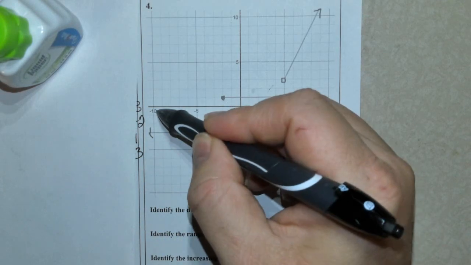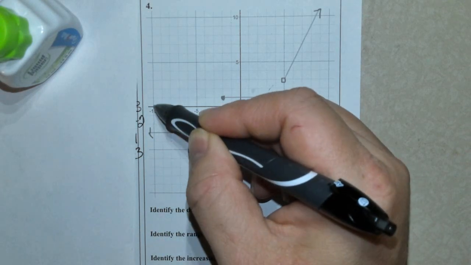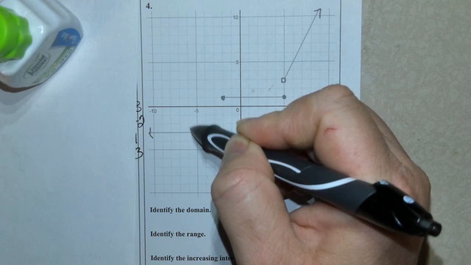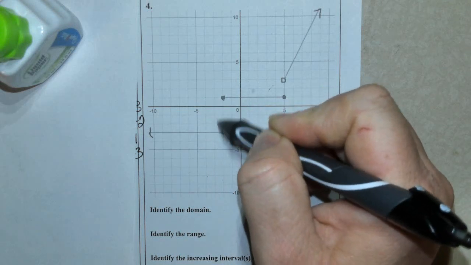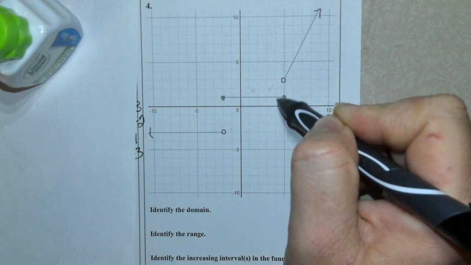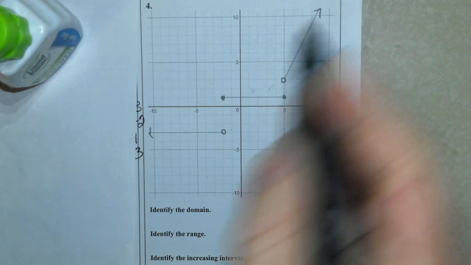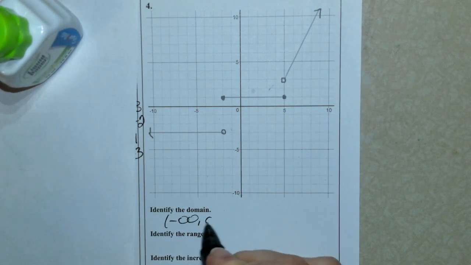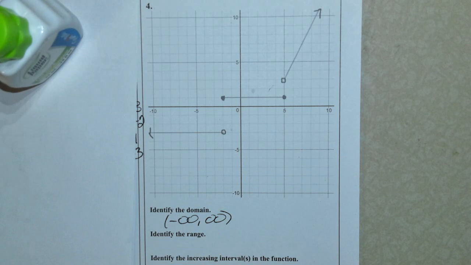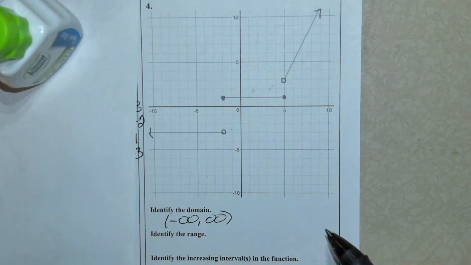Okay. So if I come off here at the very far left and I go up or down from the x-axis, I'm continuously hitting some part of the graph. There are no empty spaces here in the graph. So all the way from negative infinity to positive, as I go along the x-axis, I will always touch some part of the graph if I go up or down.